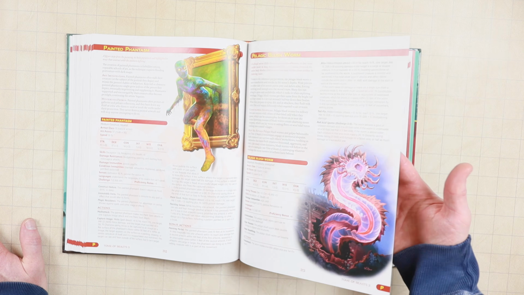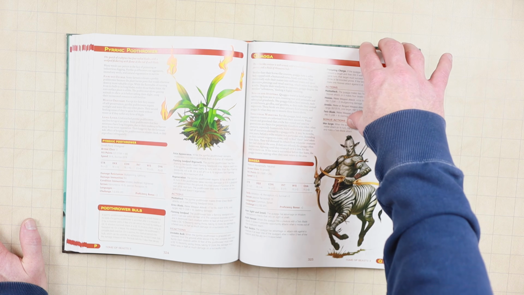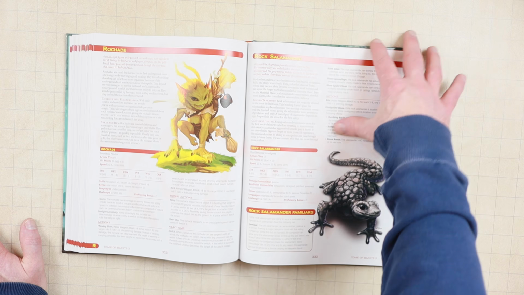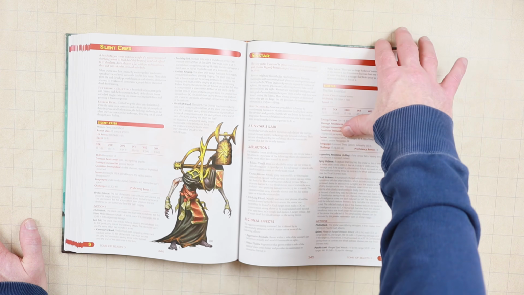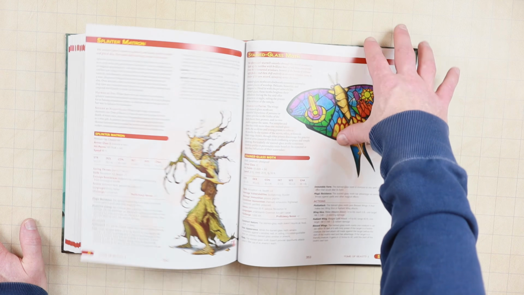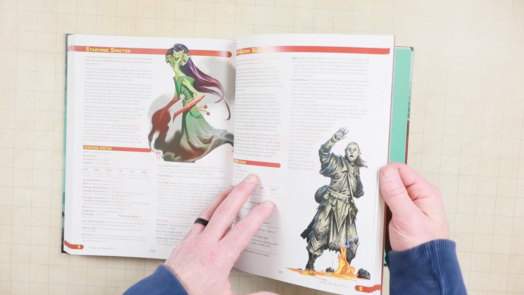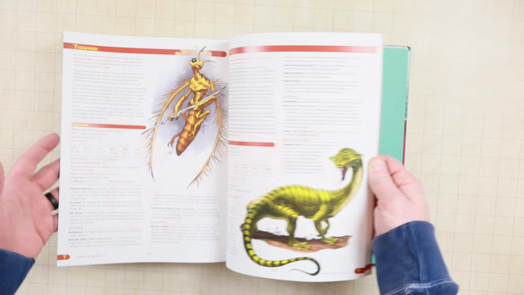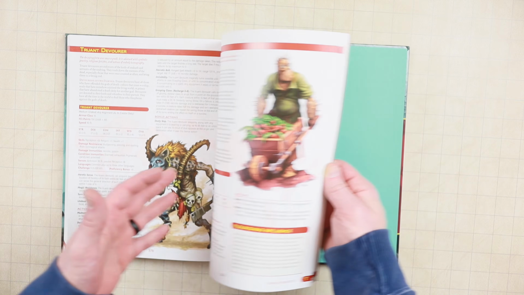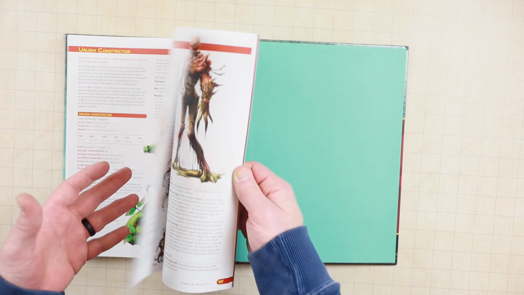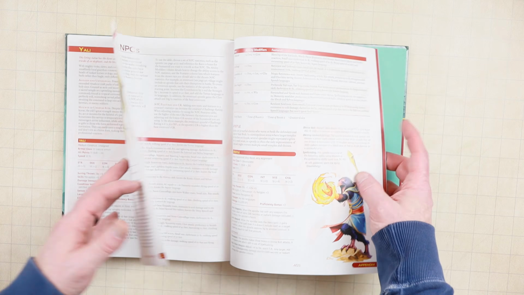As you would expect, these are basically monstrous entries here. And I'll have to take quite a bit of time to go through here to see which monsters I think are interesting and when I might swap things out in some of my own campaigns when I start running them.